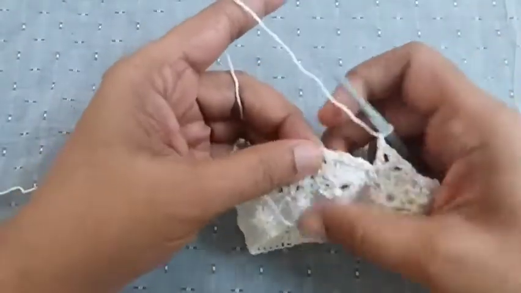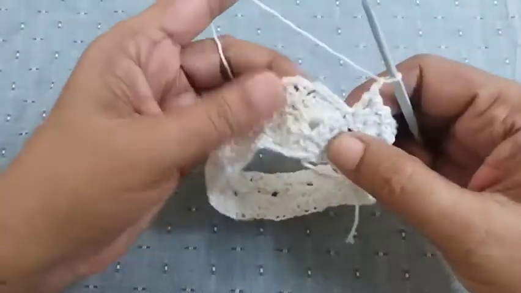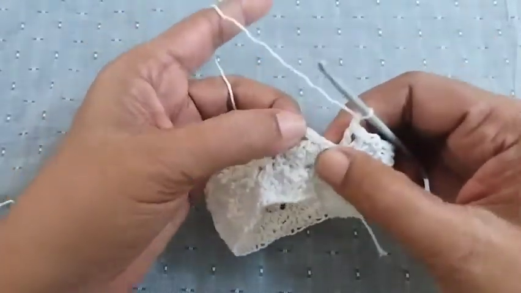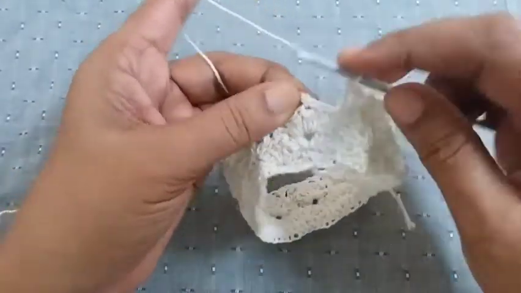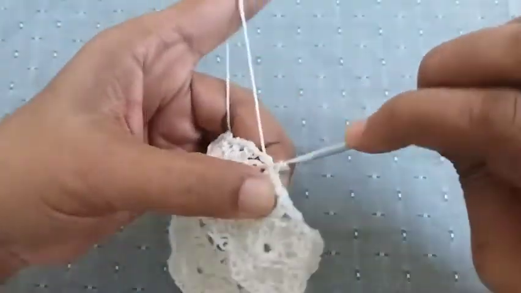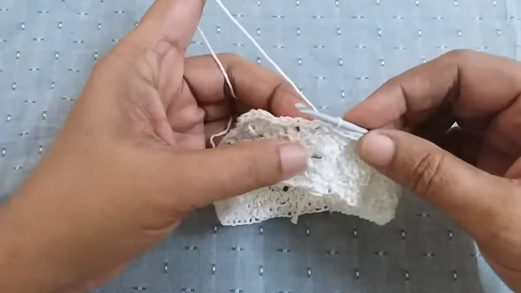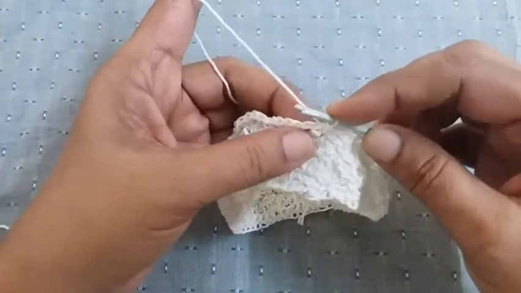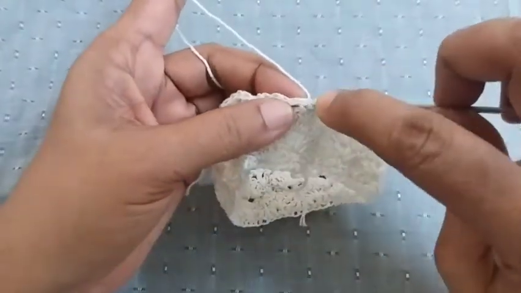So we came to the last point and we are making a slip stitch into the first single crochet there. Now we are going to make shell stitch.